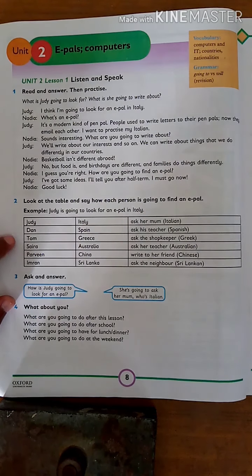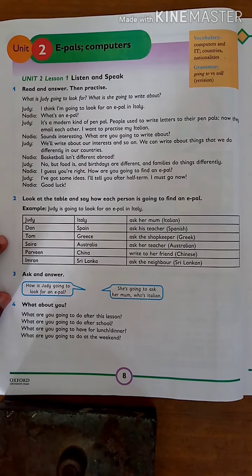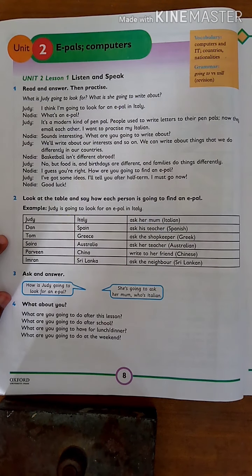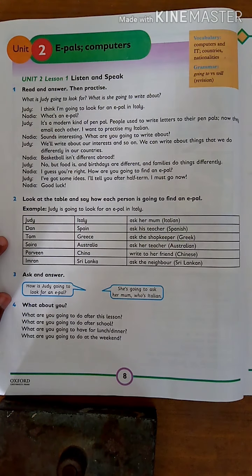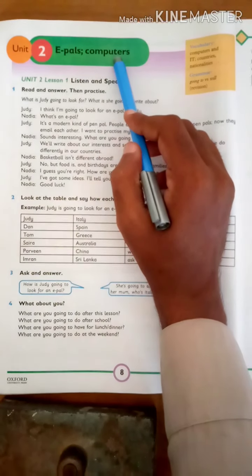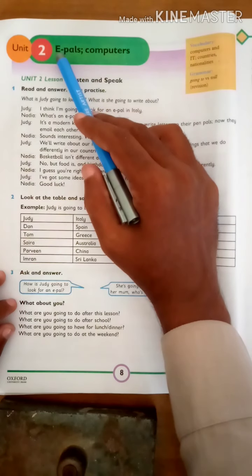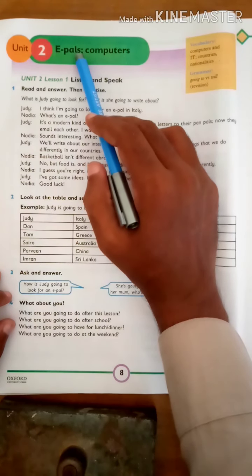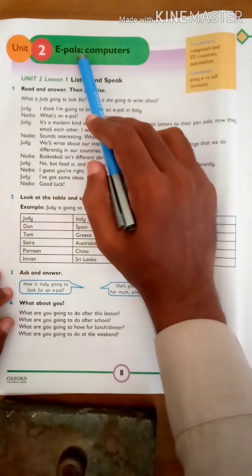Okay, so dear students, as you are watching on your screen, this is unit number 2, lesson number 1, EPALS computers. As we read all 5 lessons in unit 1, now it is time for us to read about unit number 2. First of all, we have a topic EPALS, then computers. What does this mean? EPALS means electronic pal.